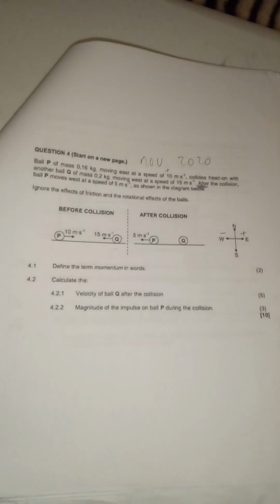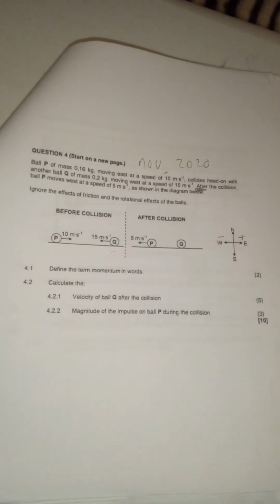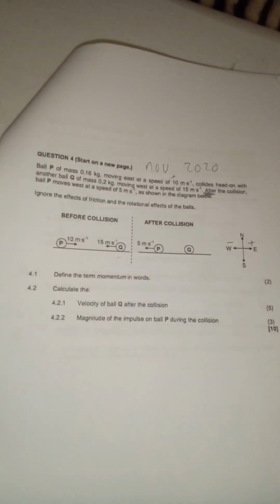Okay, so we'll be doing the question paper since I'm done with the momentum. So let's get into it. Before everything, you must read the statement.